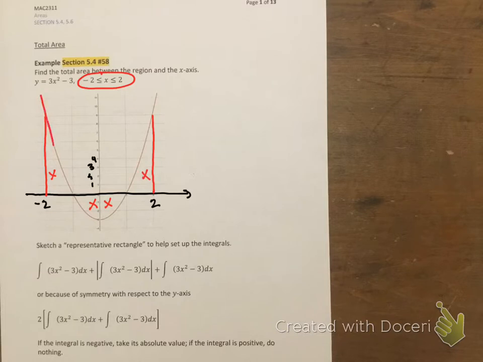So let's sketch this again. You recall that if you are finding areas that are above the x-axis, you don't need to do the absolute value of those, and if you're looking at areas that are from the x-axis below that, you need to take the absolute value.